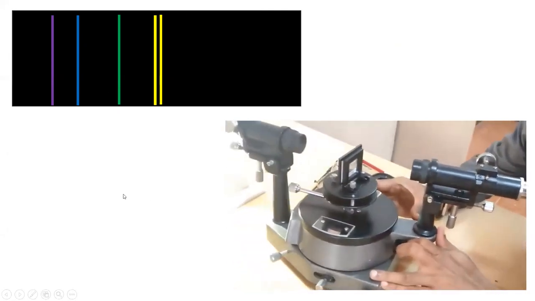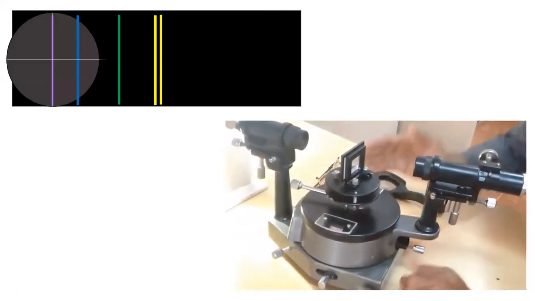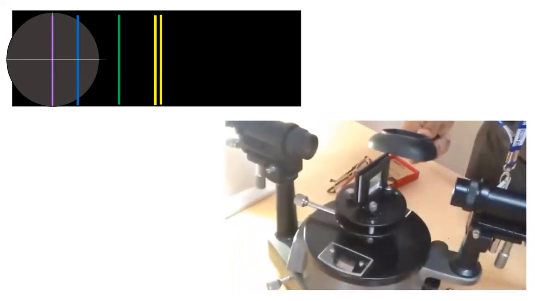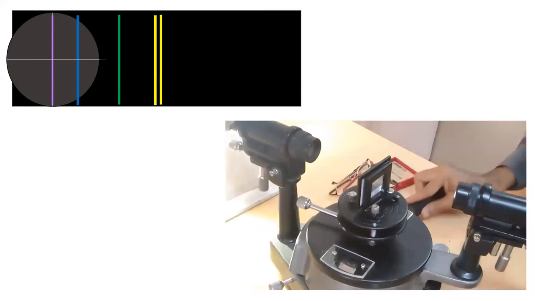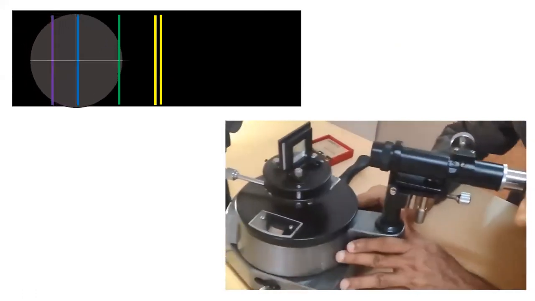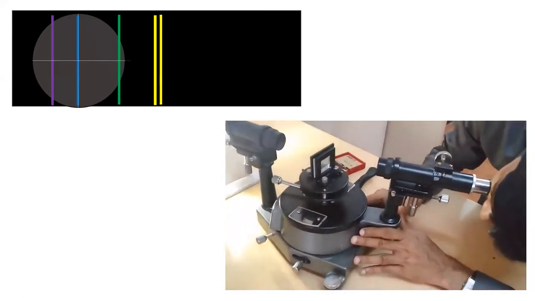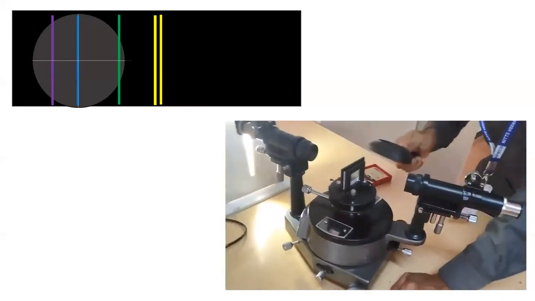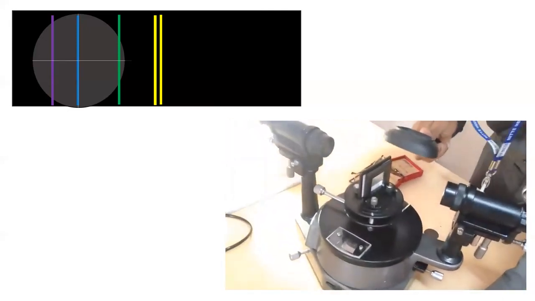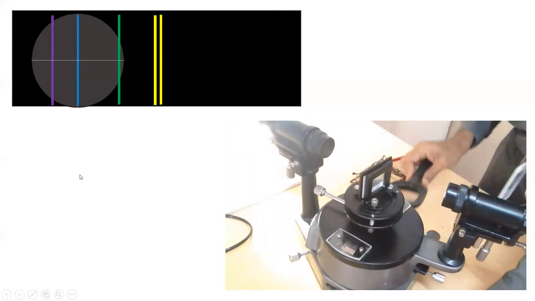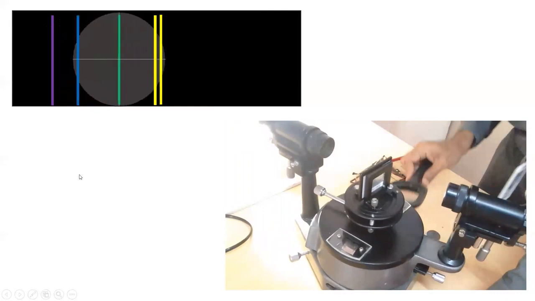Then focus the telescope and put the vertical crosshair on the violet color. Note down the reading. Then again move the telescope to the second color, keep it on the blue color, and note down the reading. Again note down another reading by keeping the vertical crosshair on the green, then yellow one and yellow two.